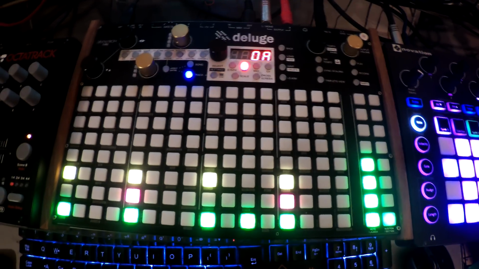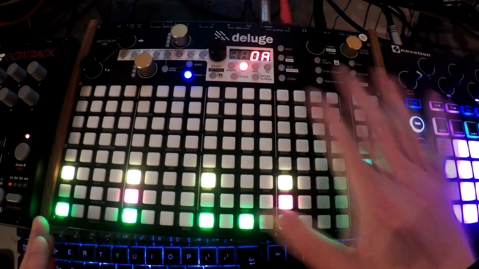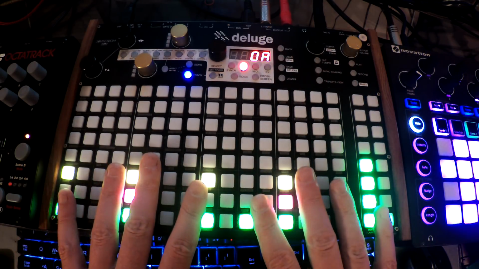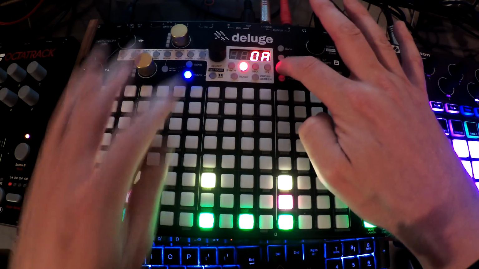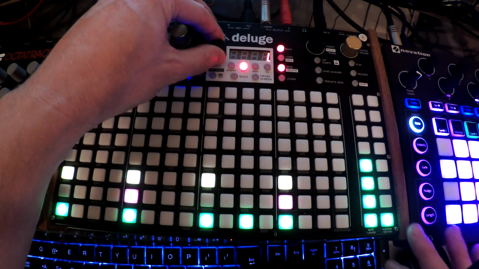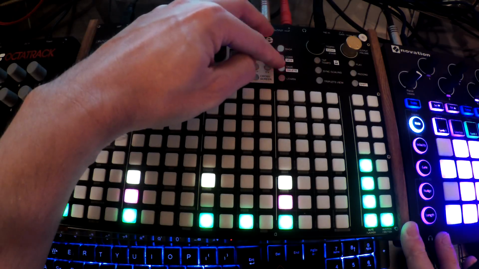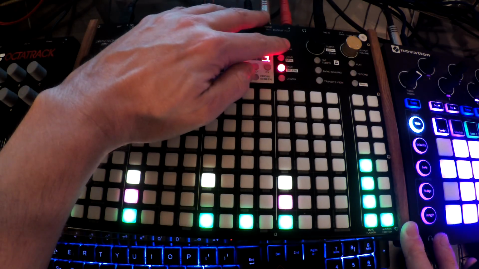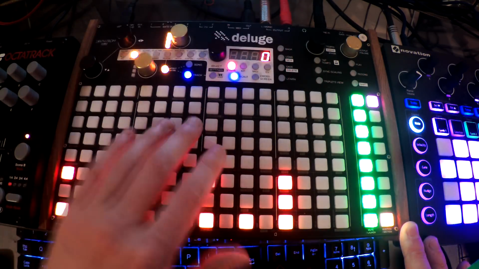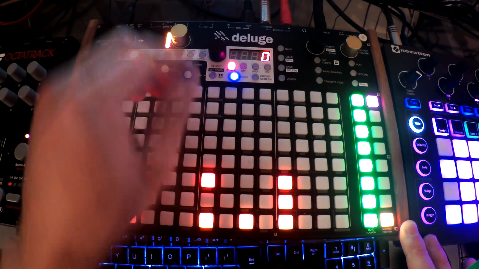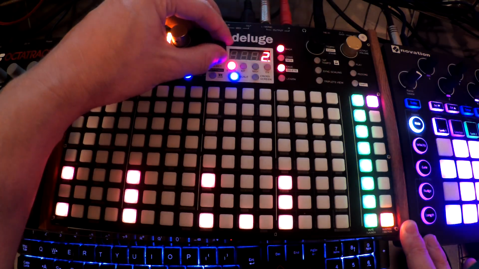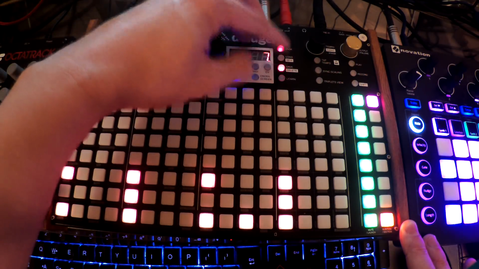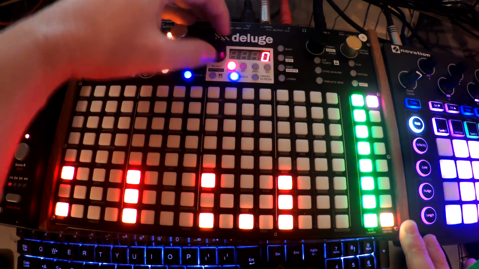Okay, so here's a new feature. Let's say we're in a kit and a track view here, and we want to save a new preset. Just hold down save, press kit, and then you can change to whichever kit you want, and then you press save if you want to save it, or back if you want to cancel. The same goes for synth presets. Say we just made a preset we really like, hold down save, press synth, and then you switch what you want, save to save it, back to cancel.